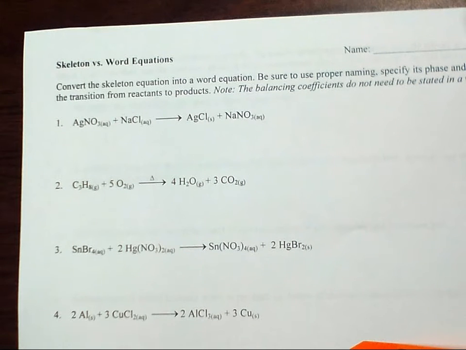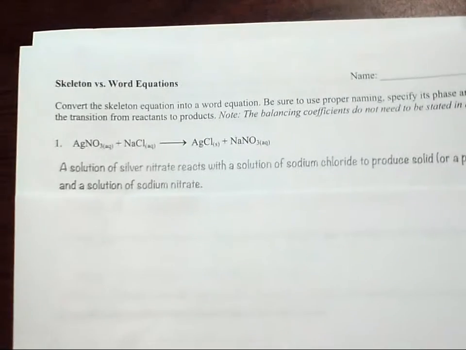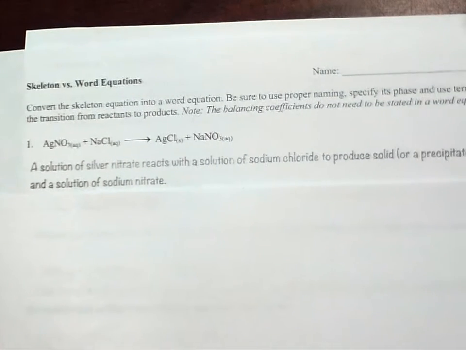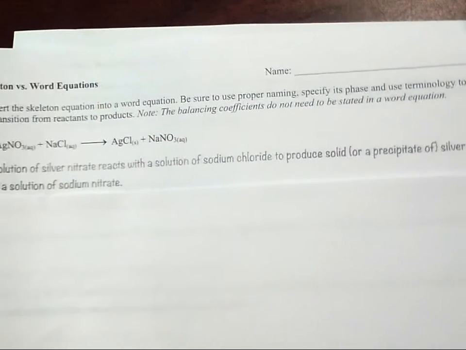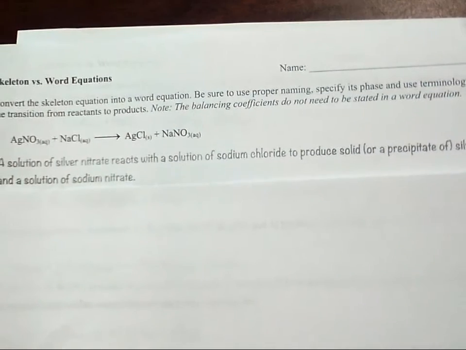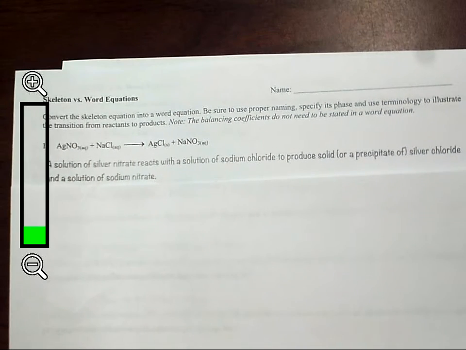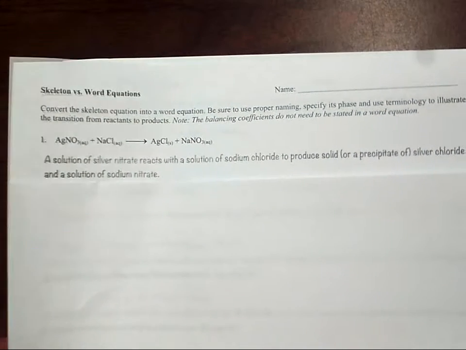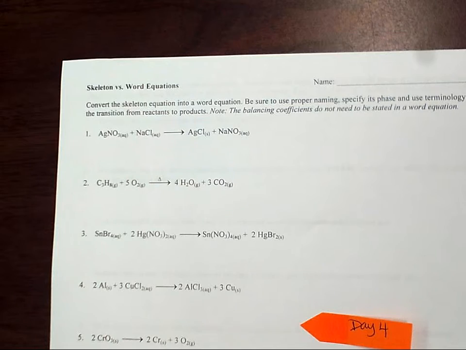So you would literally just write that down word for word, and that's how you would do these problems. So you would show the wording of this problem. Okay? We'll zoom out a little bit. Okay, so that's how you would do the first page of homework.